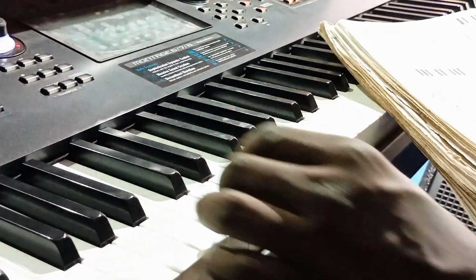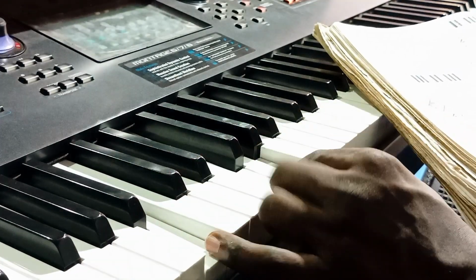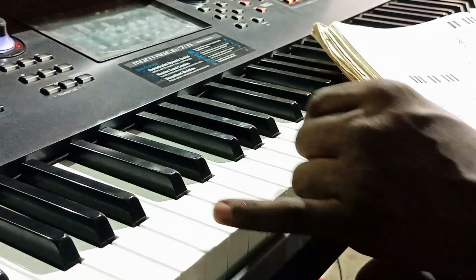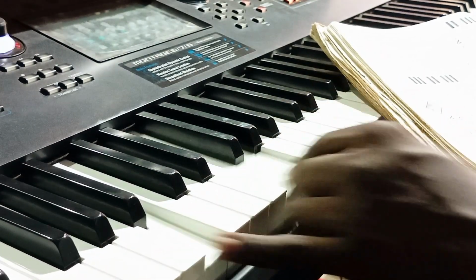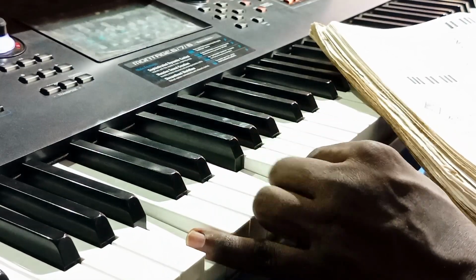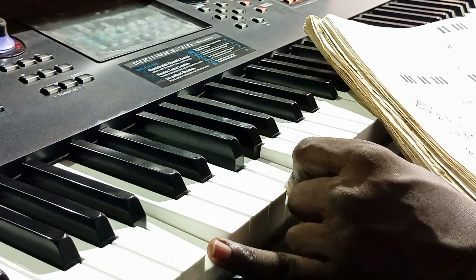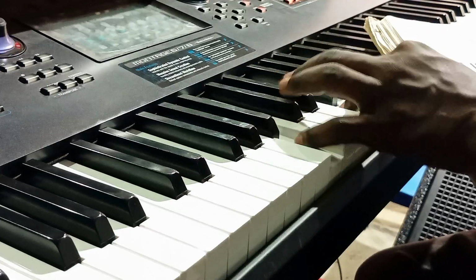At the root we have G on the bottom, but now this chord is giving us B at the bottom, which means it is inverted. We are beginning on the third of the chord. So we omit the 5th and we remain with the third and the 7th and the G itself. So this is how you will voice it. Okay, so that is the sound quality.